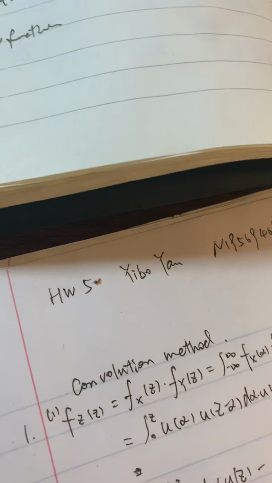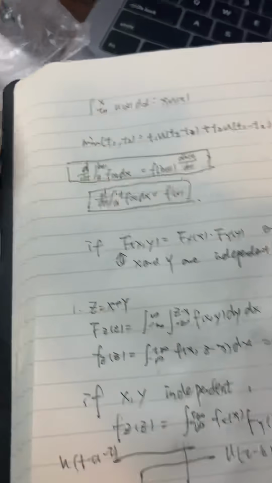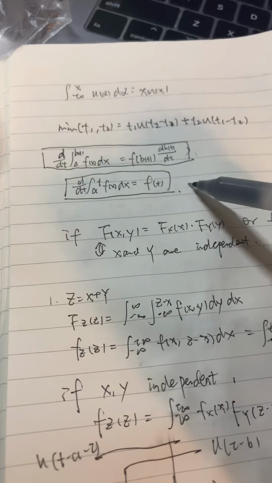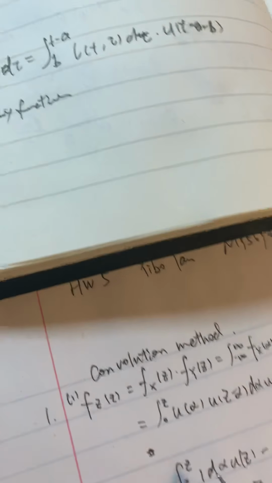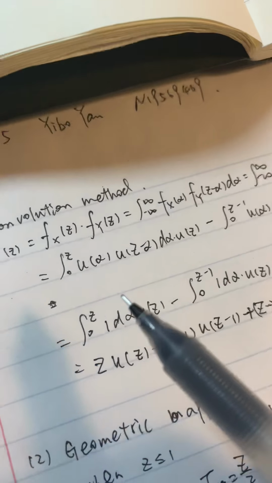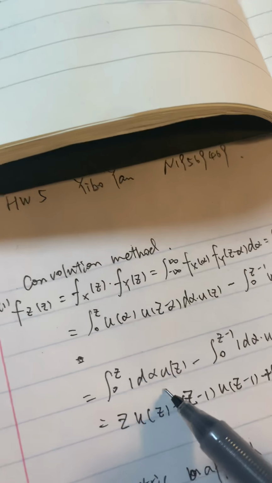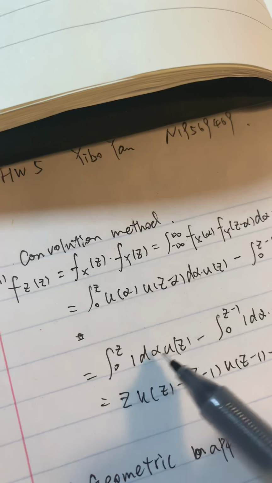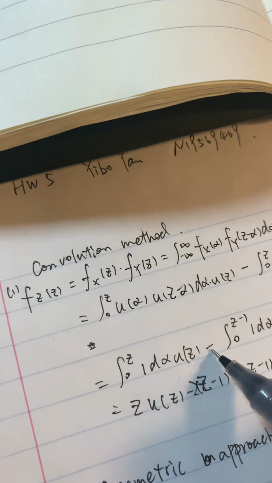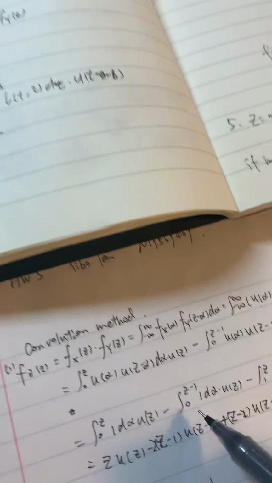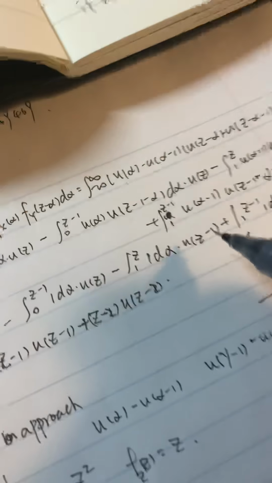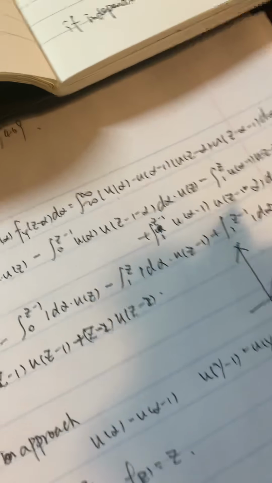And after we write this, we can also use this formula and this formula to get the derivative of these things, which can be written as this one, and this part is this one, and this part is this one.